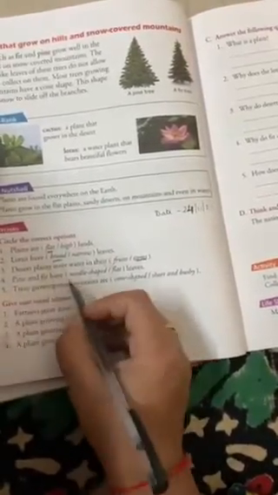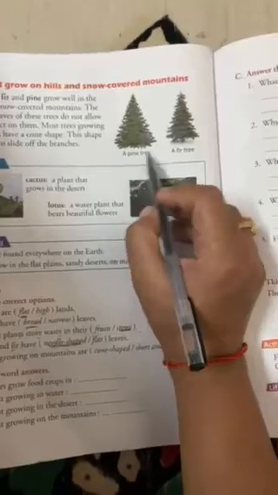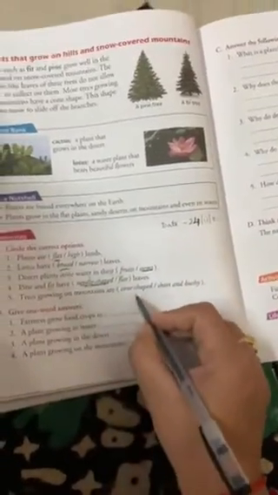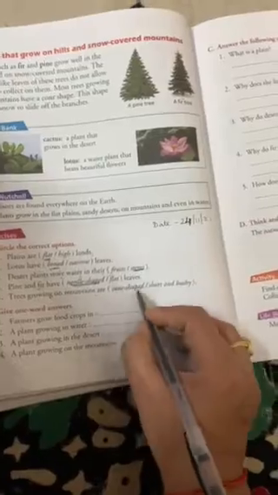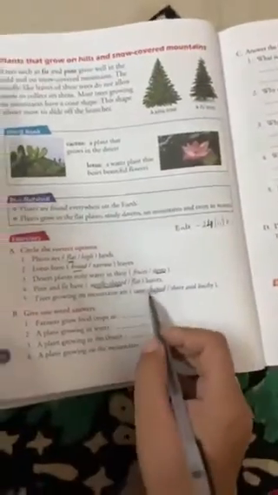Pine and fir trees are the trees having needle shaped leaves. It's given over here, pine tree and fir tree. These have leaves just like needles. Trees growing on mountains are cone shaped. These are the trees that are available on mountains, so they have a cone shape. That is why the answer is cone shaped.